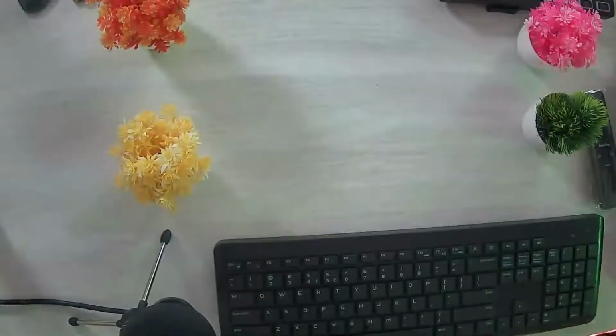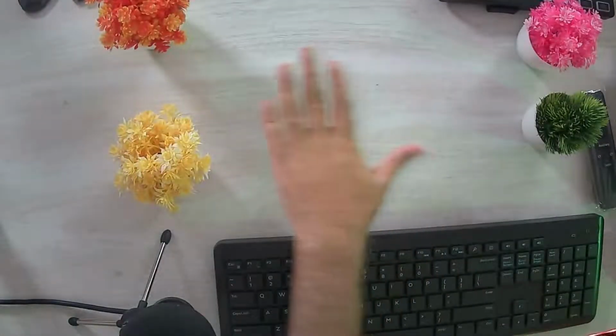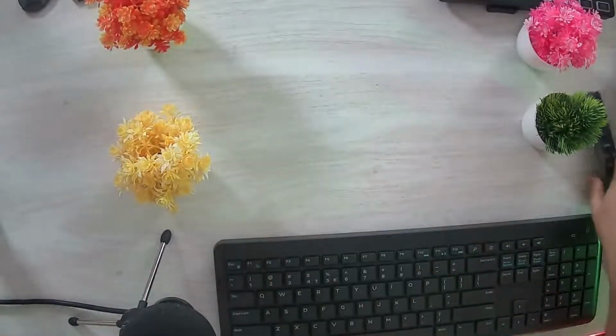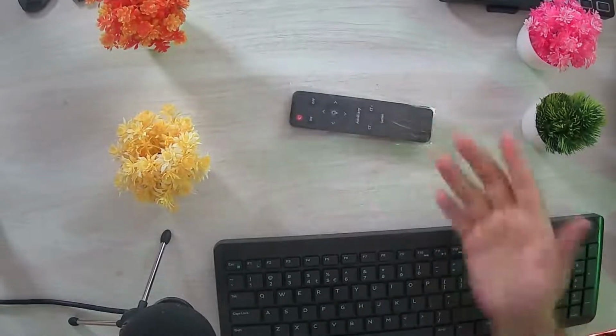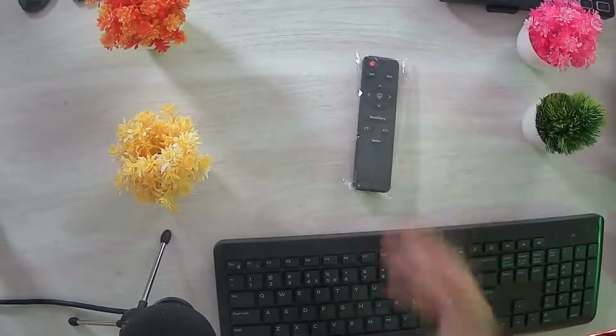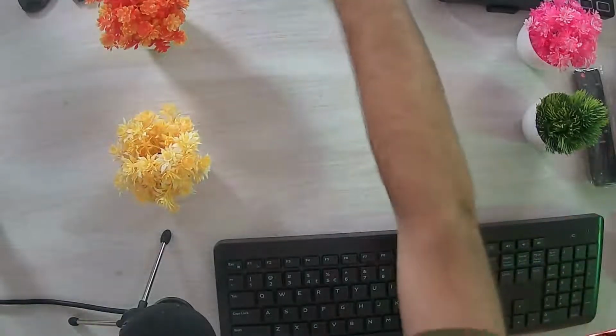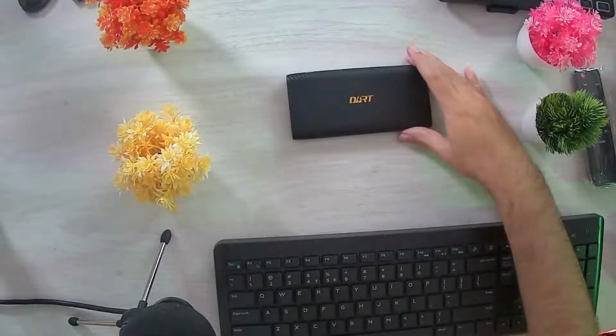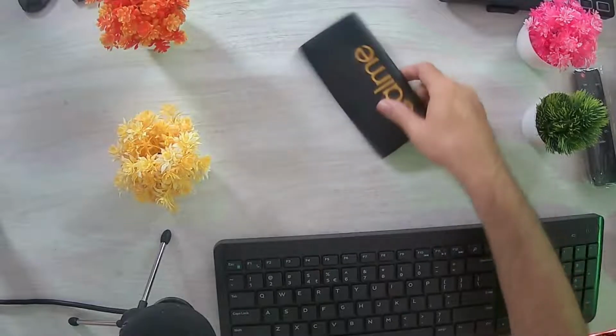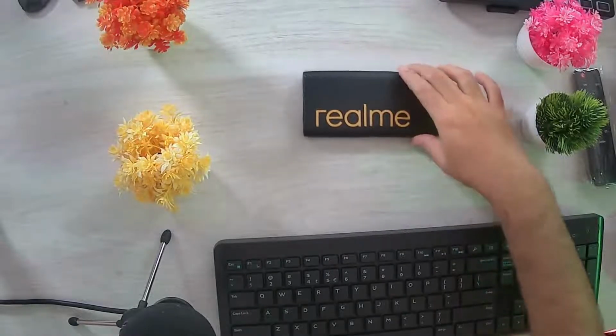All others are webcams. My second cam is a webcam, and the clarity is not at all bad. For example, if I keep a product over here, you are able to see the product clearly. I do have a product over here, this Dart charger of Realme, and you're able to see it clearly.